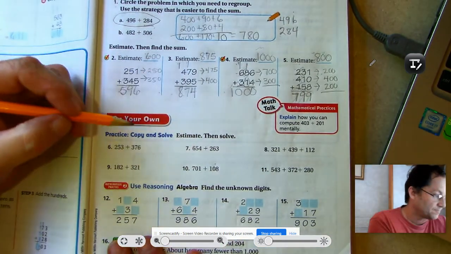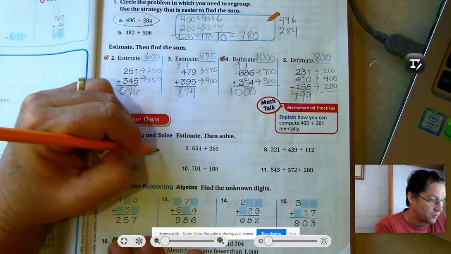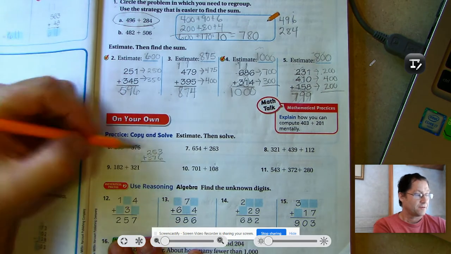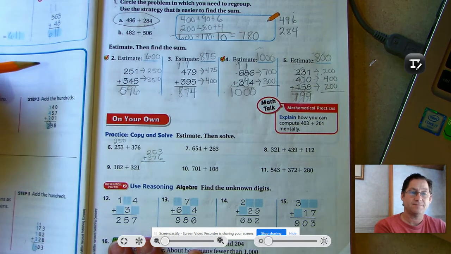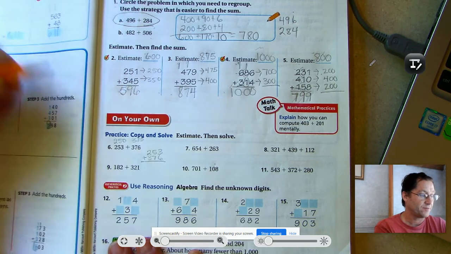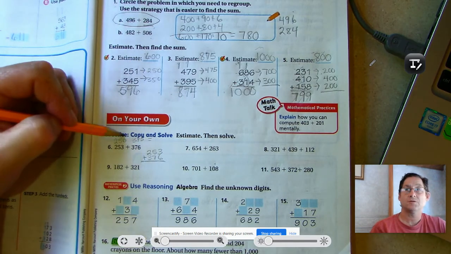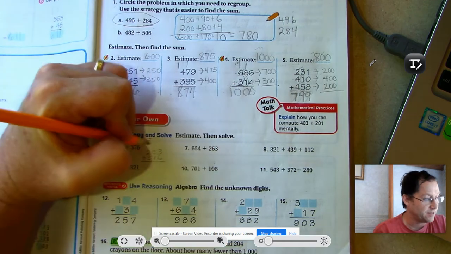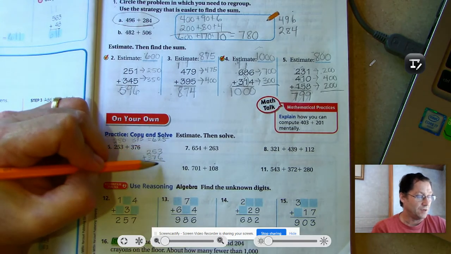Estimate, then solve. So copy and solve. What they mean by copy and solve is rewrite it, so we're lined up by place value. Okay, 253, I'm going to use 250 as my estimate, like a compatible number, and 376 is going to be 375. Okay, so 3/4 and 2/4 more is 125, plus the 500, so 625.